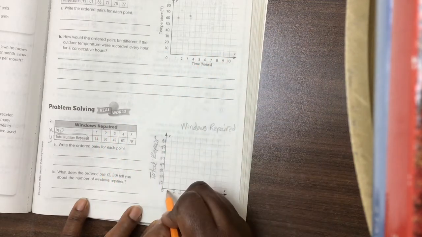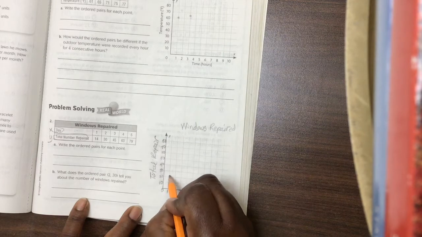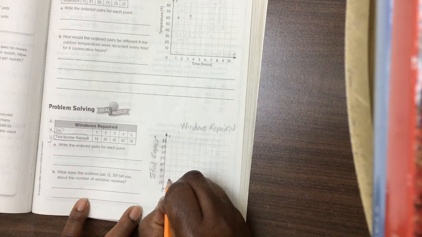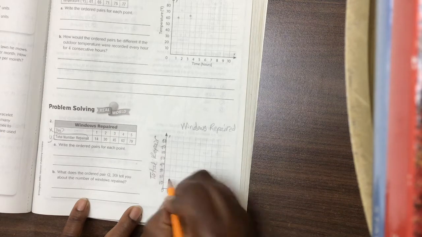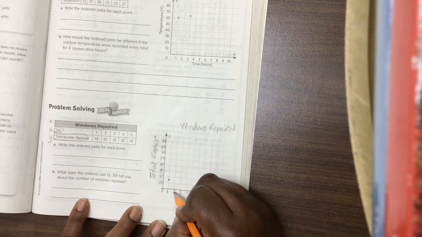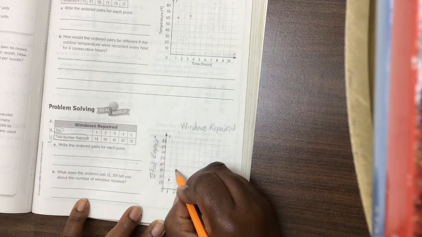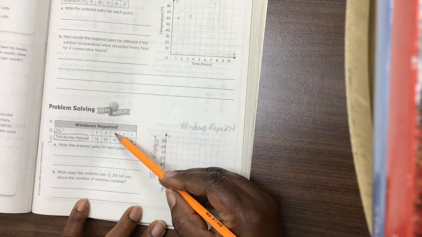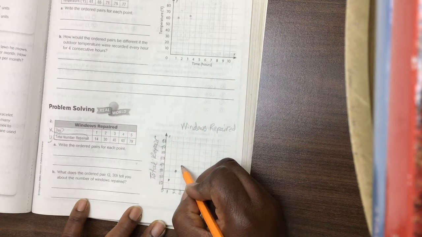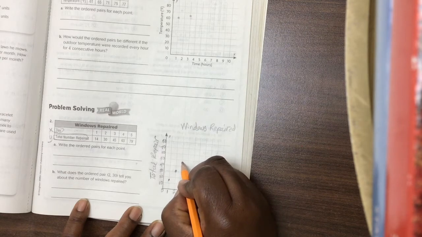Okay, so when we have 1 day, we have 14. So if this is 1, this is 10. That's 20. Halfway between 10 and 20 is 15. So we're going to put just a little less than halfway. Okay? All right. And then the second day is 30. So it's second day, 30. The third day is 45. So here's the third day, and we travel up to 40, and then halfway is 45.